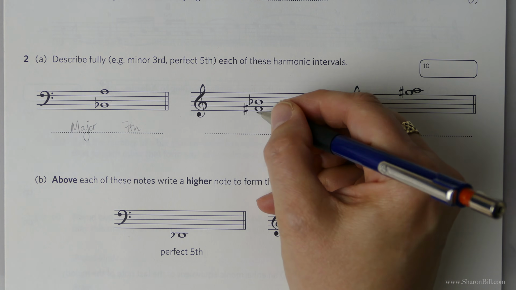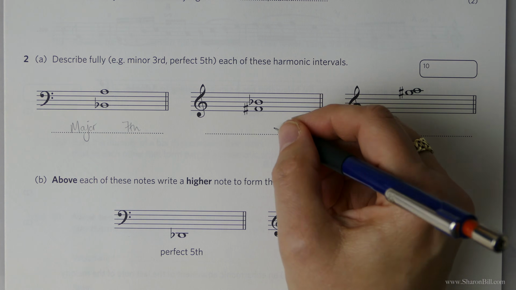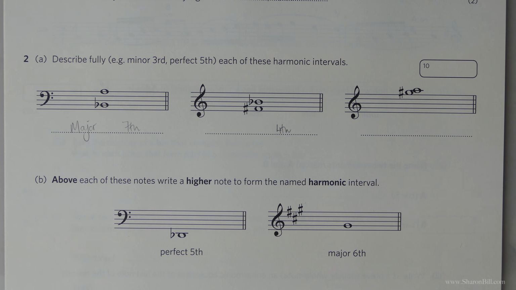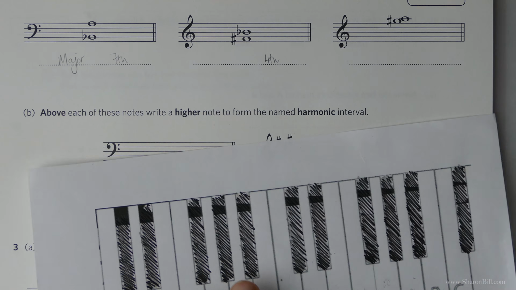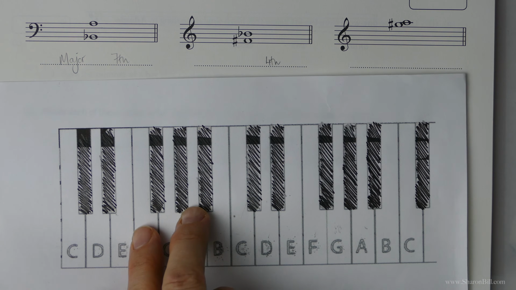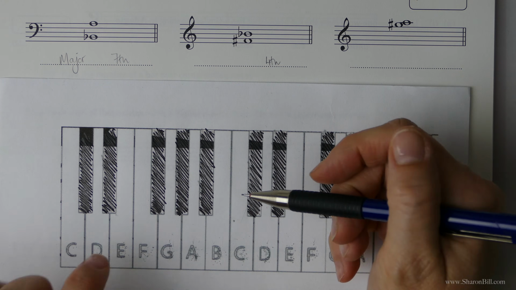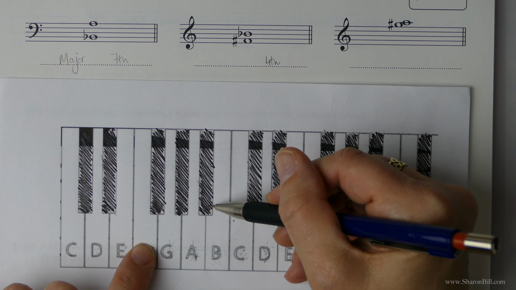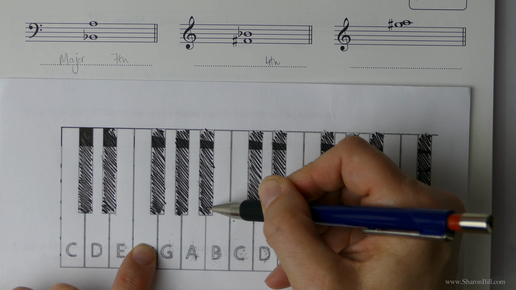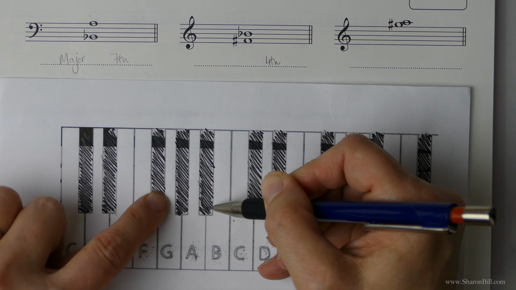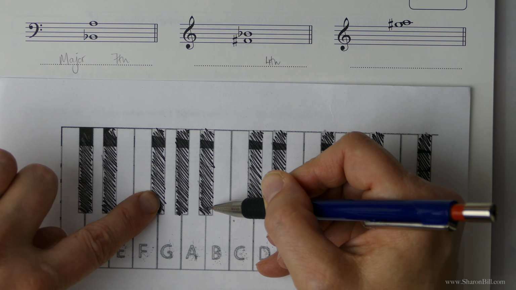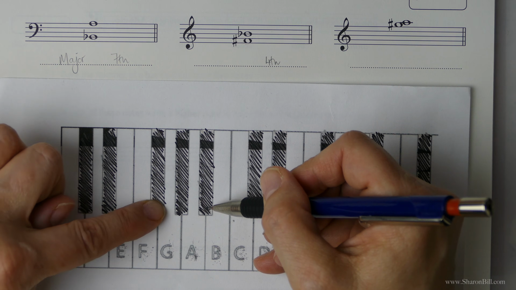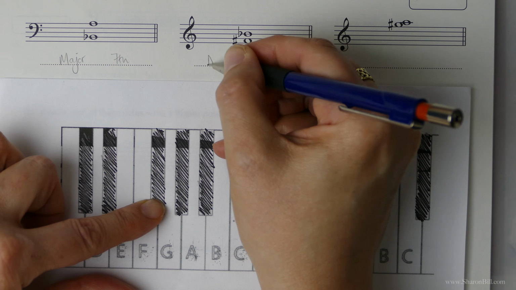For the next one we have 1, 2, 3, 4, a fourth of some sort. It's helpful to also refer to a piano keyboard, so I'll move that up so we can see both. Now we know that F to B flat is a perfect interval, and because this lower note is raised, we've made the perfect interval smaller, and so we've diminished it. Remember, there's no major or minor here, we just go from perfect to diminished. We've made it smaller, so that's a diminished fourth.